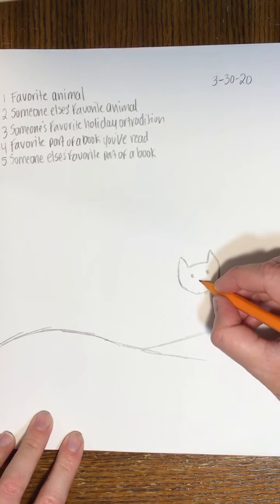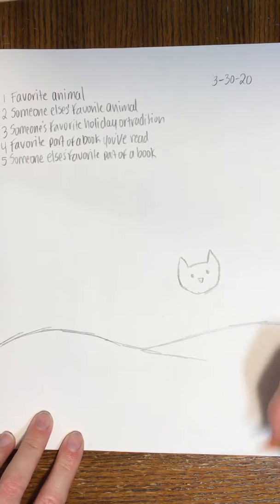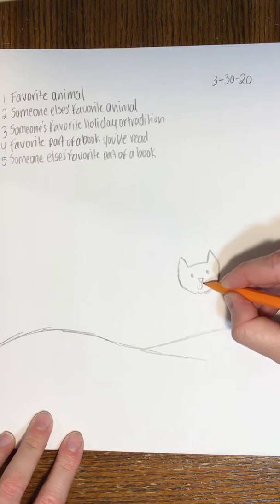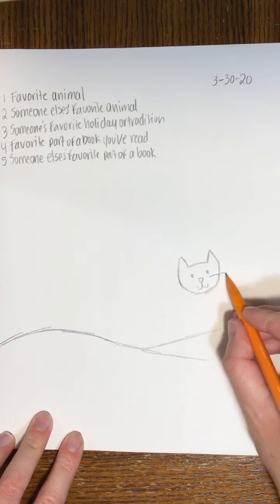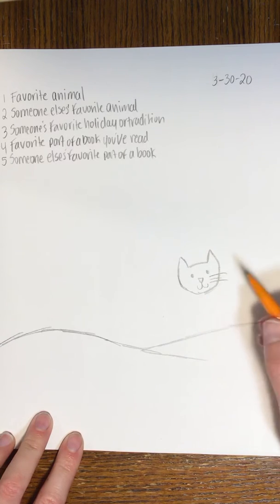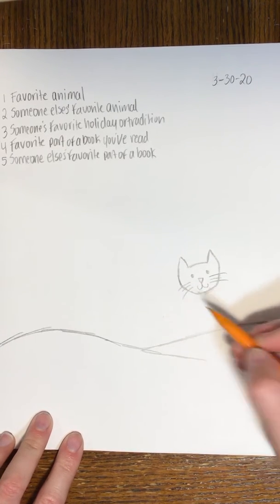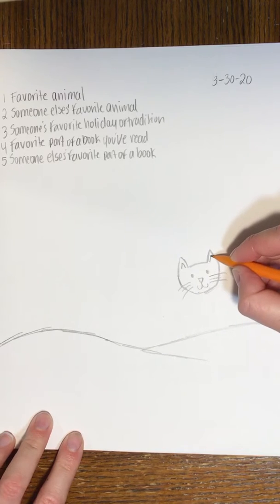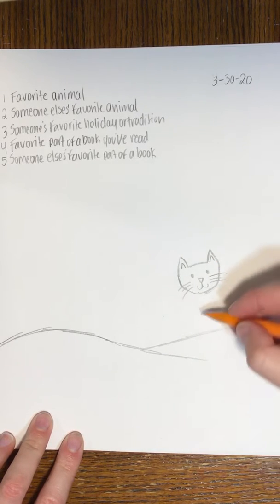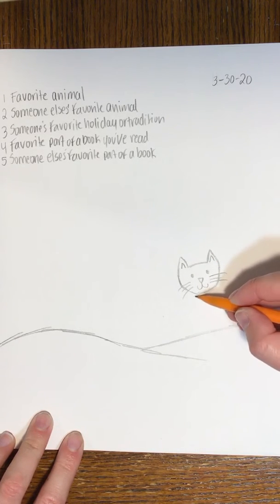My kitty is going to have beady eyes, and you'll draw its nose with an upside down triangle, and then a letter J and a backwards J for the mouth. I'm going to put 3 whiskers on each side, and then draw a little start of a triangle on the inside of the ear as well.